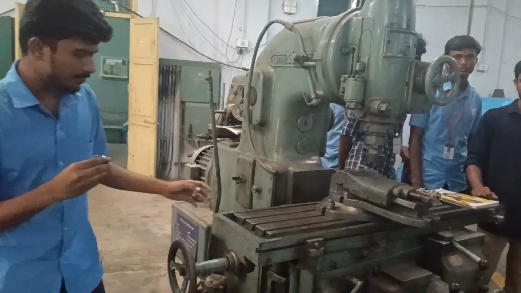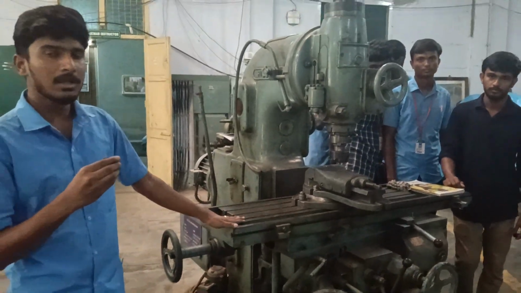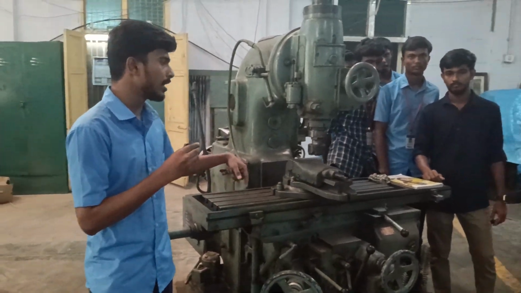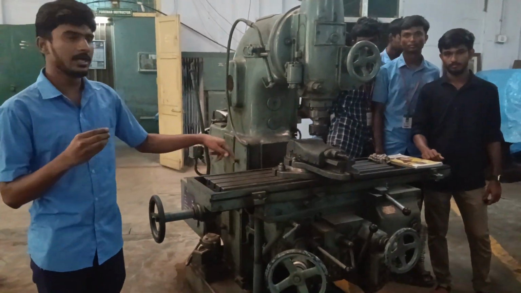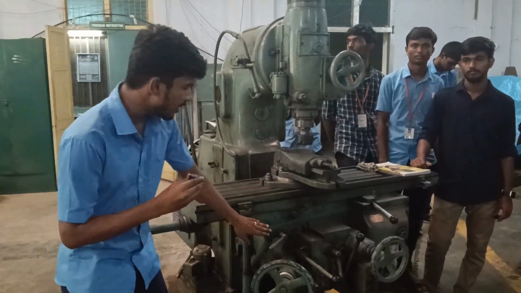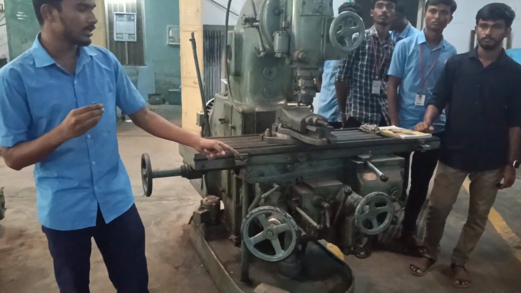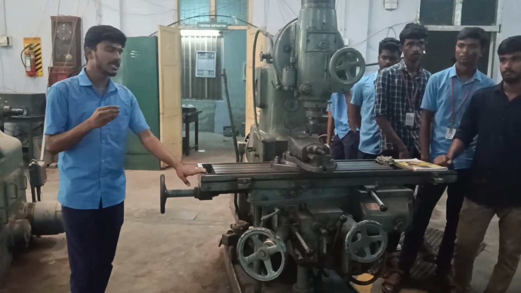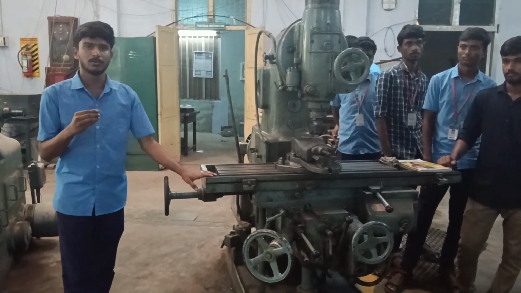The next one is the work table. It moves along the x-axis as well as the z-axis. Sometimes it moves about the z-axis. Then there is the saddle. The saddle moves along the y-axis only, which is adjusted for forward and backward motions.